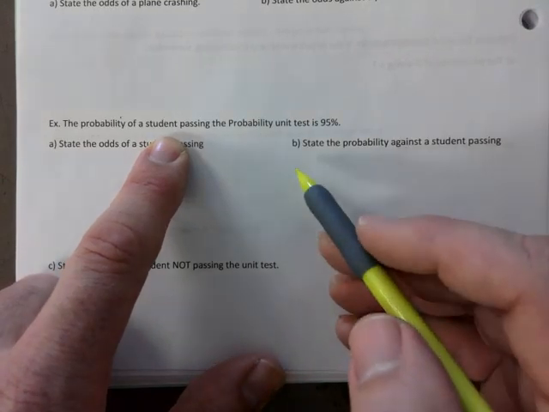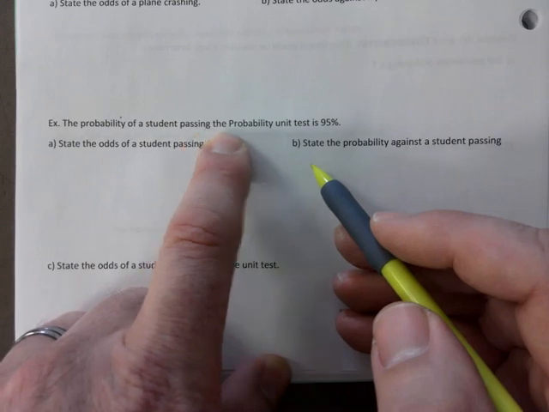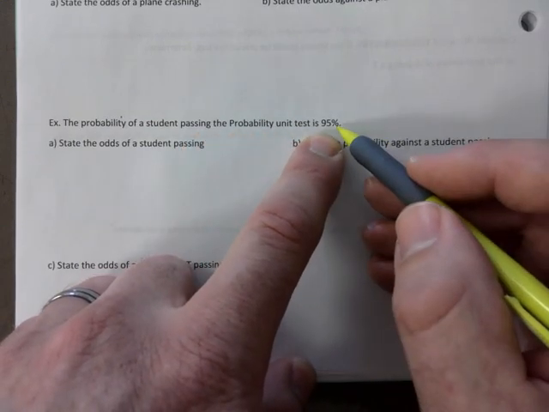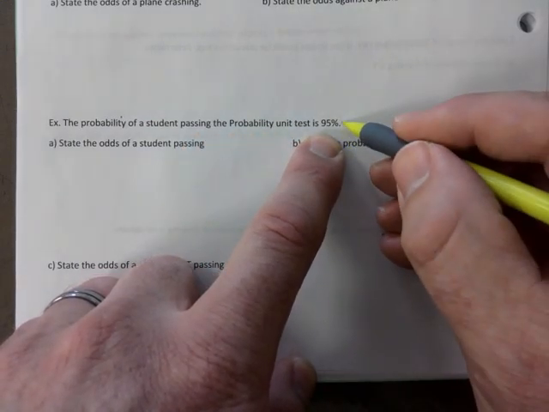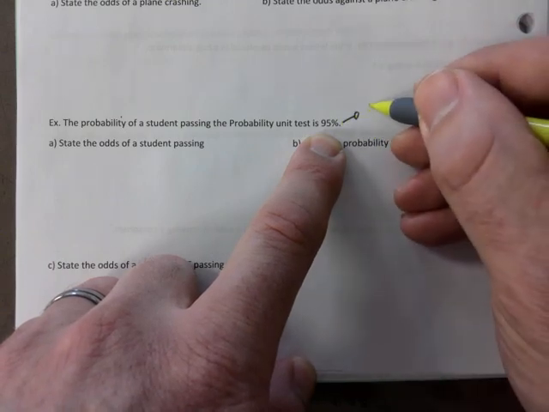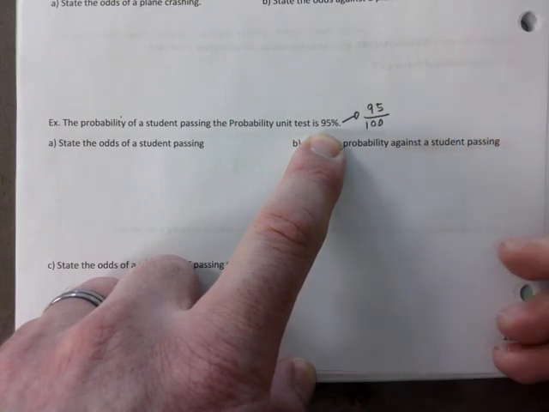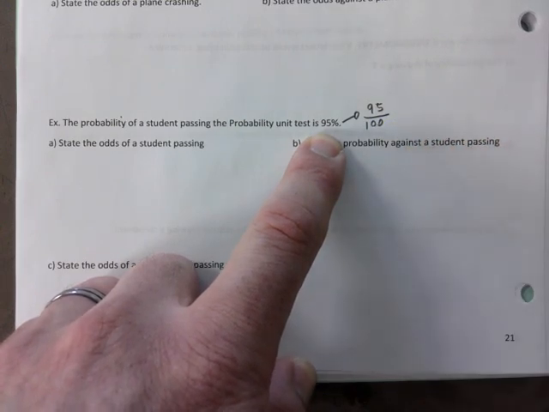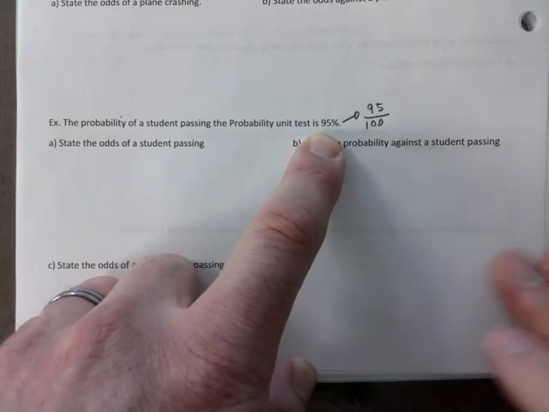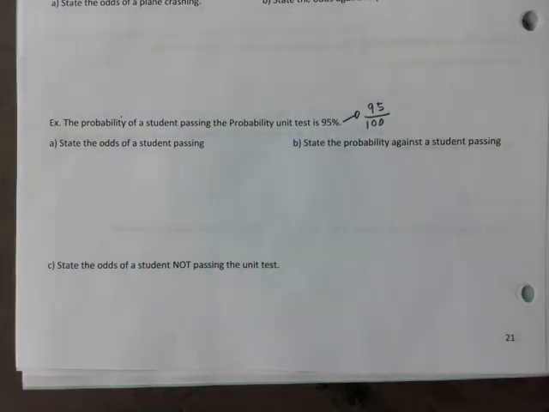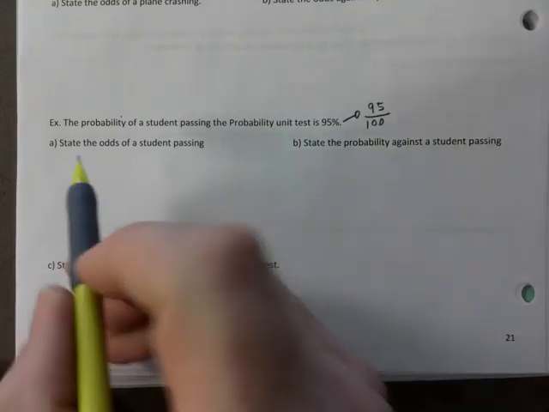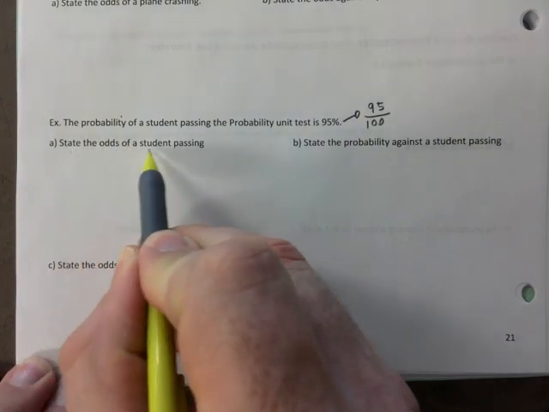The probability of a student passing the probability unit test is 95%. If you can, write it as a fraction. 95 over 100. There you go. Do it right away. Just get it out. I love fractions when I'm dealing with odds. I just like to stick with a fraction. What does it say here? State the odds of a student passing.